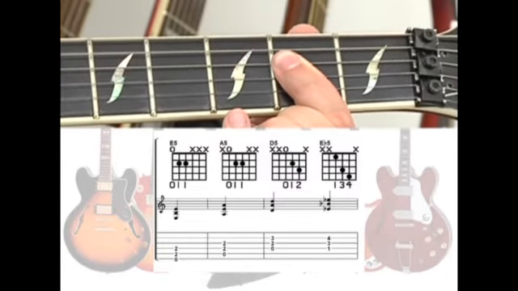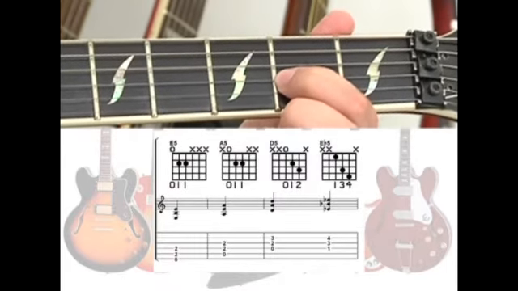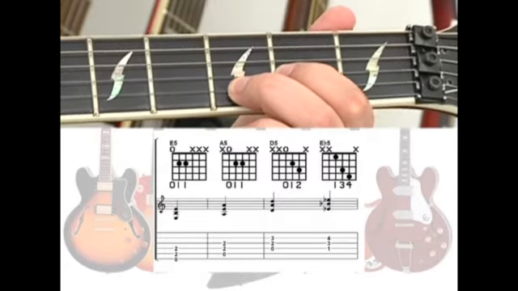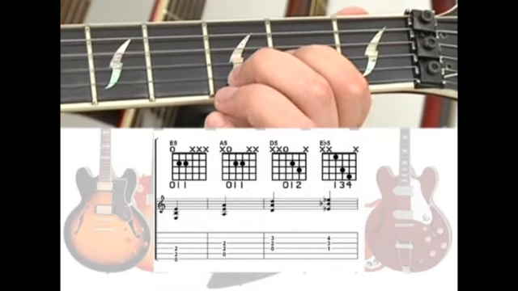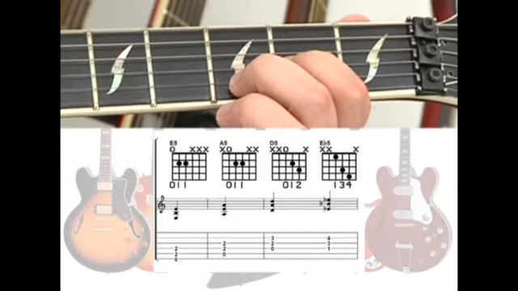When you move to the open 4th string D5, the shape is held a little different. The octave D is held 1 fret higher on the 2nd string. So play the 4th string open, 3rd string 2nd fret, and the middle finger on the 2nd string 3rd fret.